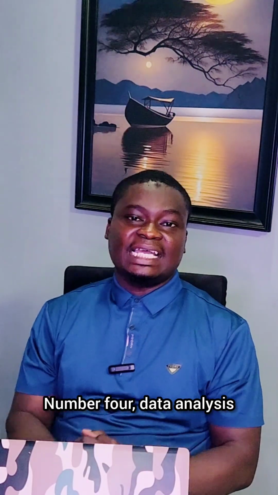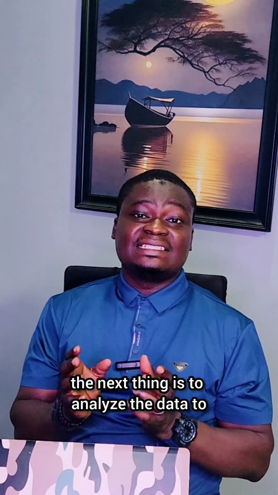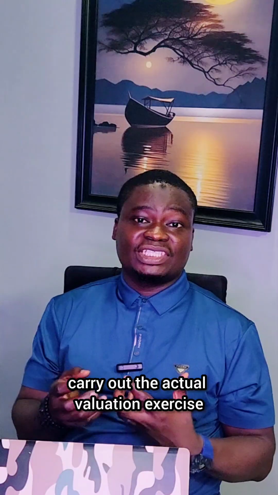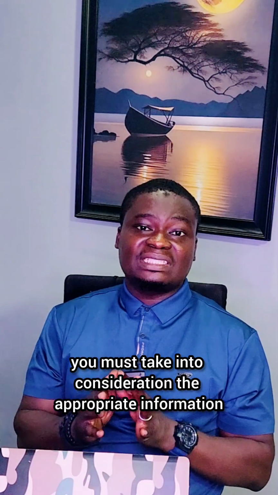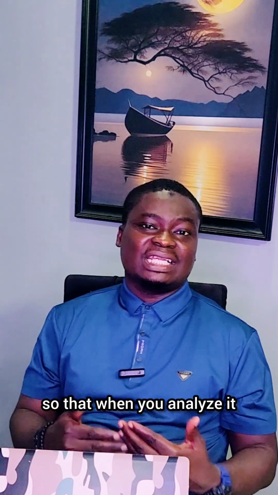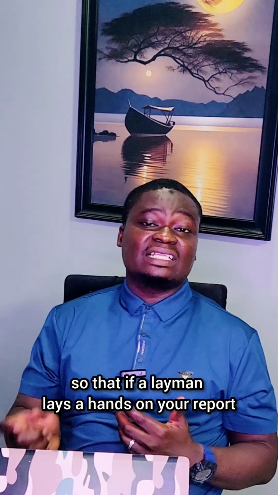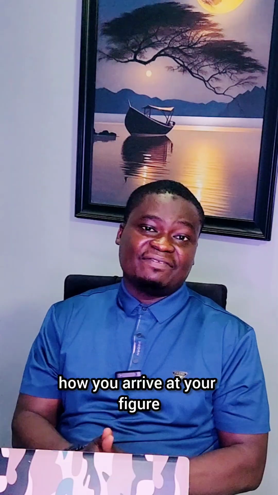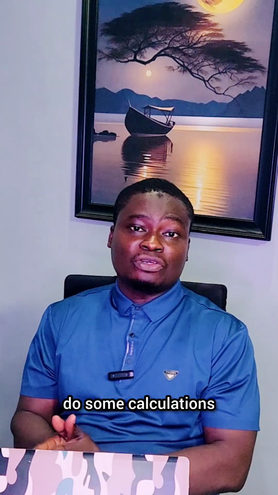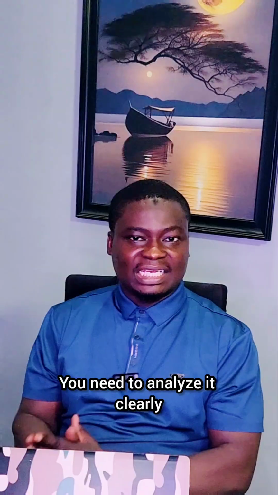Number four, data analysis. After gathering all the information, the next thing is to analyze the data to carry out the actual valuation exercise. In data analysis, you must take into consideration the appropriate information so that when you analyze it, it must be clear and transparent, so that if a layman lays his hands on your report, you should be able to understand what you are doing, how you arrive at your figure. If you do some calculations, the method you adopt, is it a discounted cash flow method? Is it income approach method? You need to analyze it.